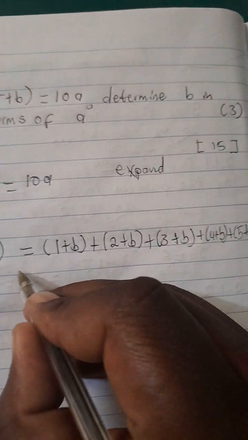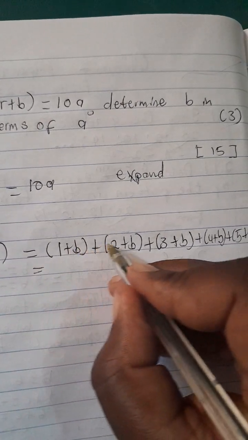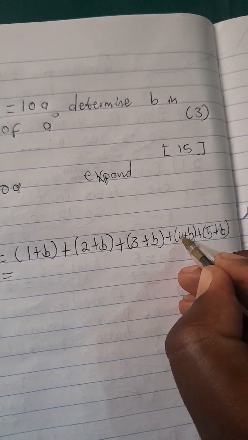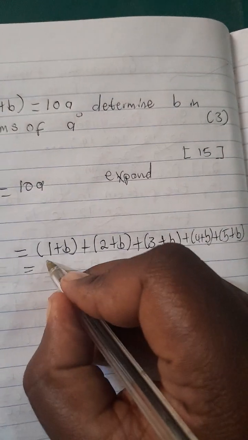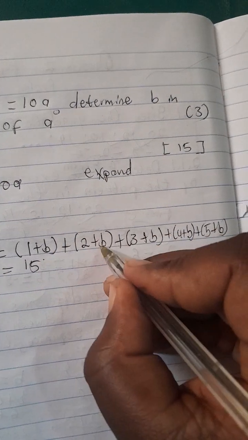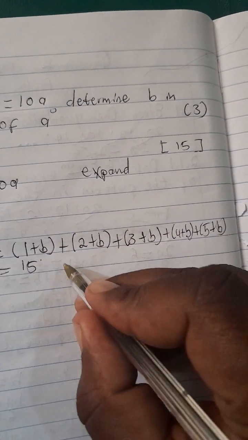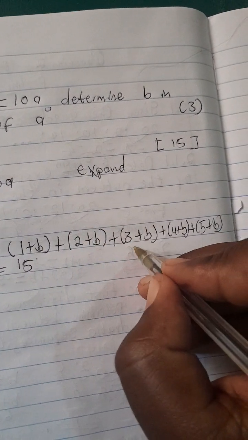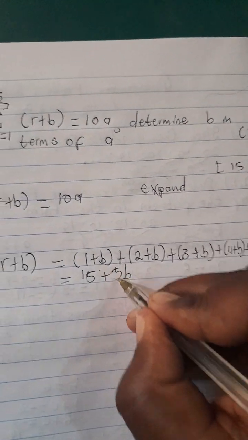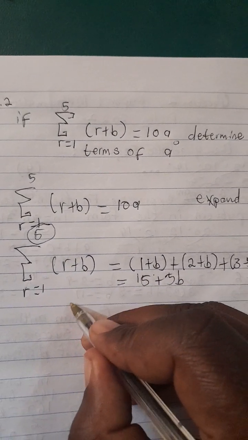So let's collect the like terms from here. So what is 1 plus 2? That's 3. 3 plus 3, that will be 6. 6 plus 4, that will be 10. Plus 5, that will be 15. So we have 15. Okay, let's add the b's. 1 plus 1 is 2, plus 1 is 3, plus 1 is 4, plus 1 is 5. So we are going to have 5b in this case.